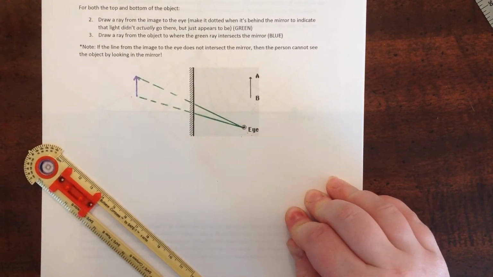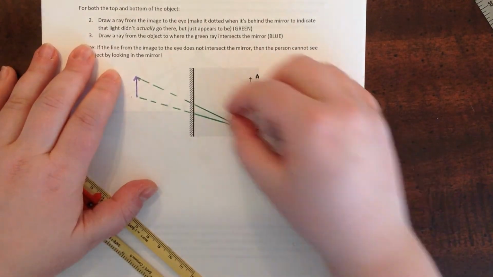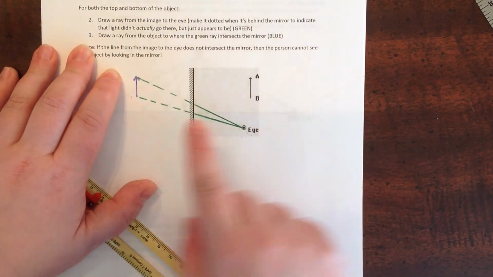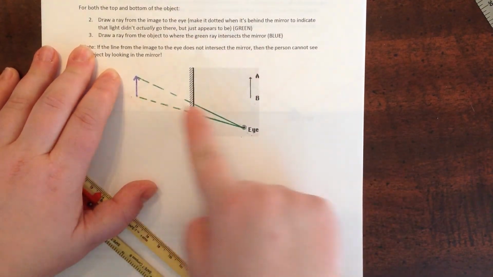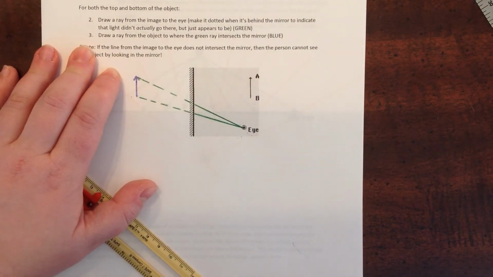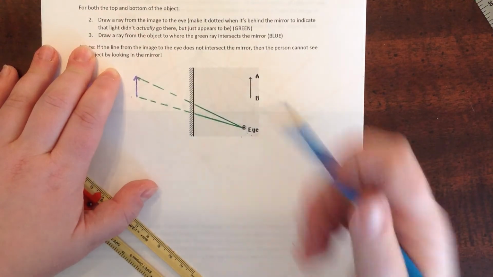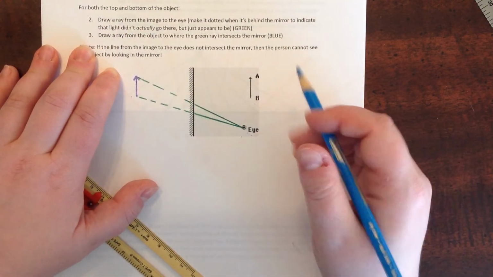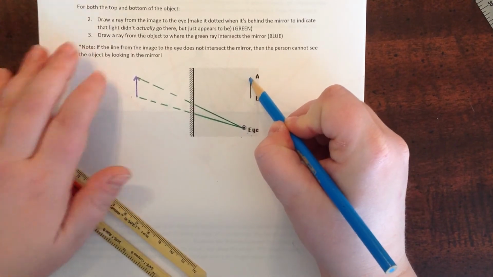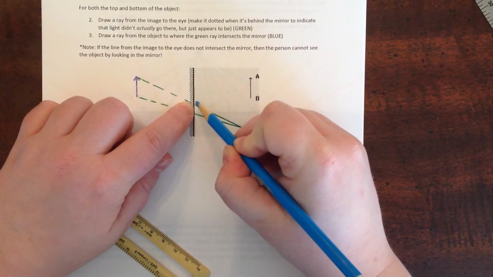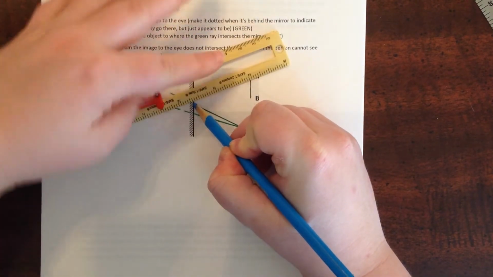All right. So that's showing these are the rays that I'm actually seeing after they've reflected off the mirror, and they appear to be coming from the image. Next, we're going to draw the rays from the object to where it's reflecting off the mirror. So we're going to go from A to where the image of A line crosses the mirror.